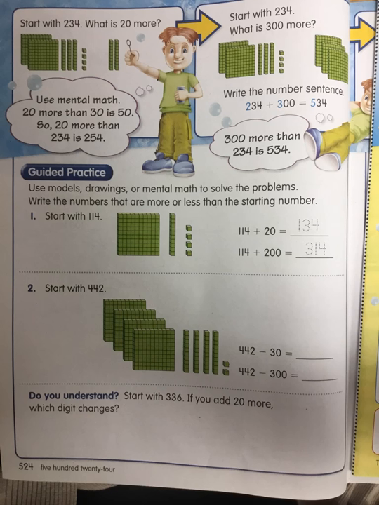Okay, second graders, today you are going to use mental math to add a 10 or 100. So you're going to start with a regular number and then add whatever they say or subtract whatever they say. The directions say use models, drawings, or mental math to solve the problems. Write the numbers that are more or less than the starting number.